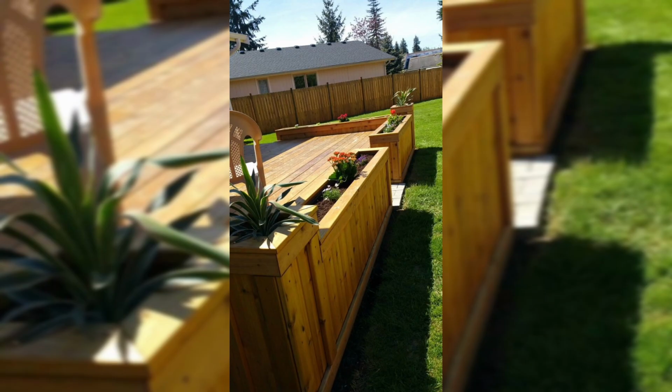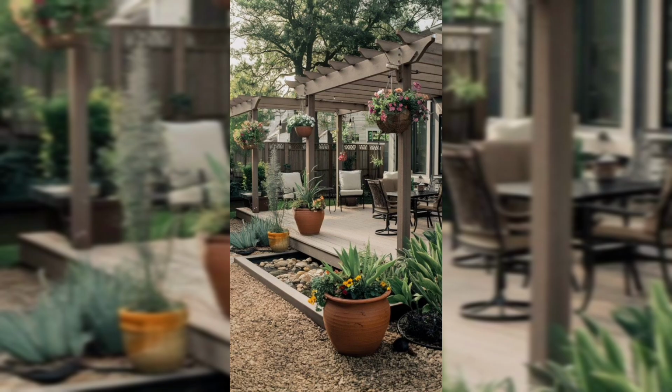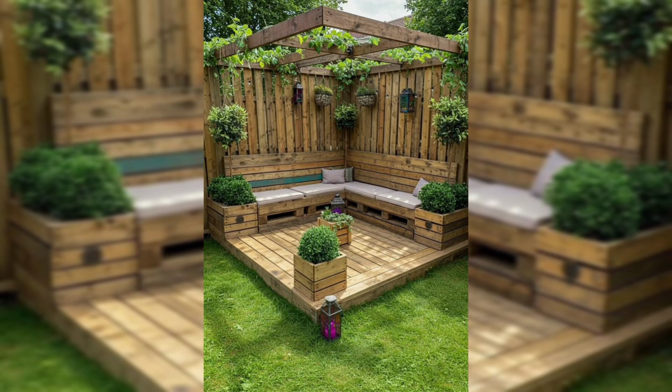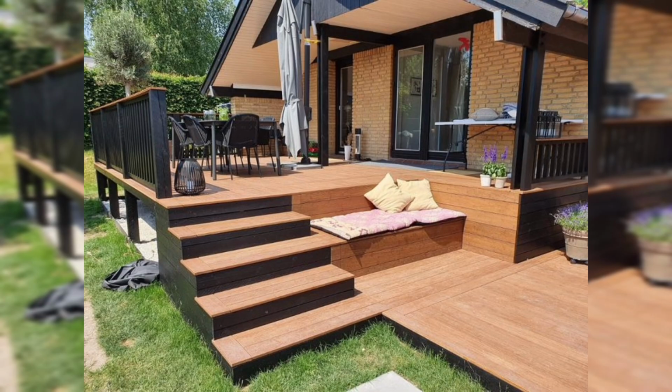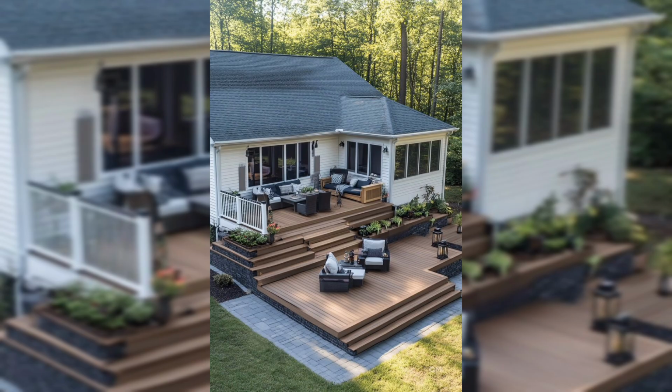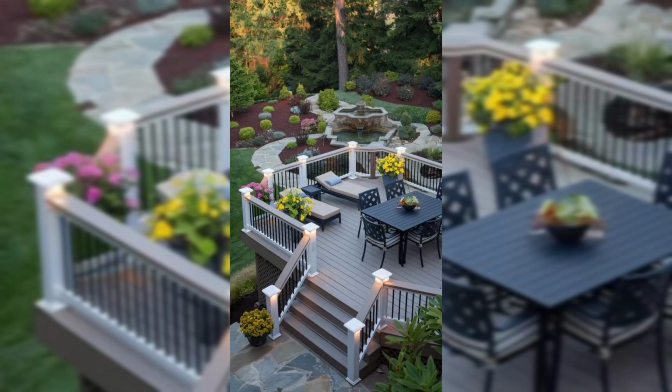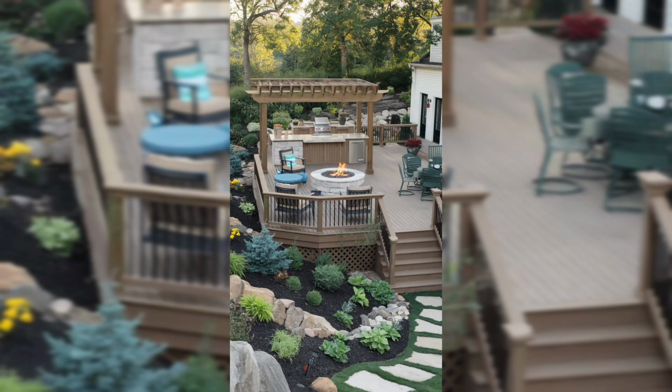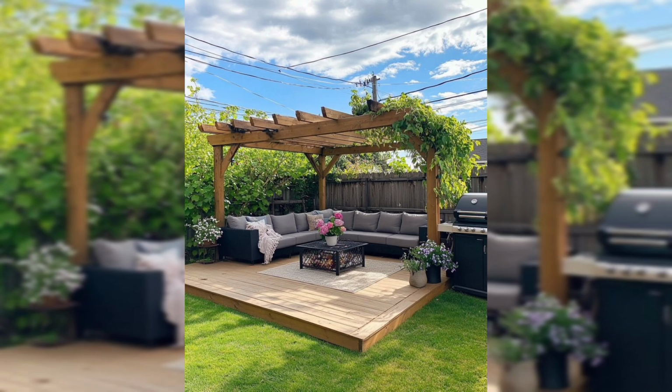and integrate clean lines and natural colors. Surround the deck with rustic stone, bamboo fences, or glass to give it an artistic feel.